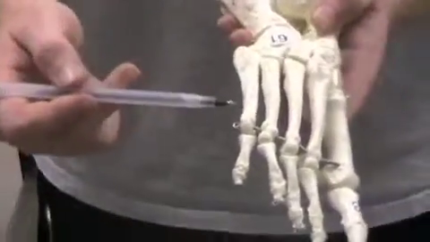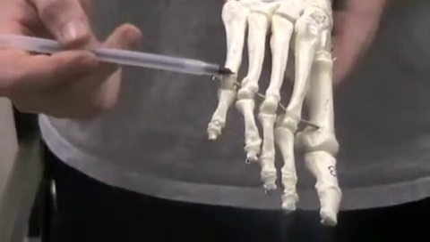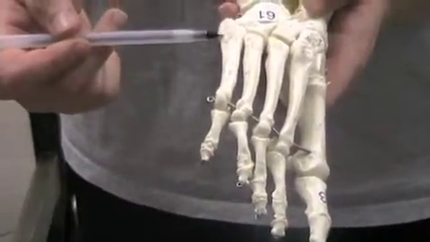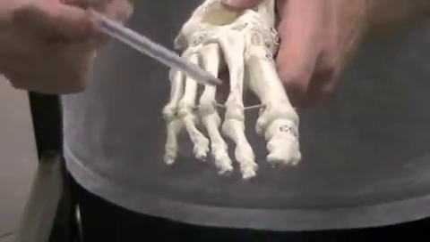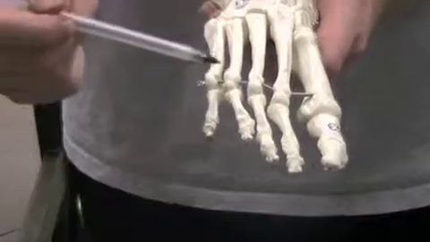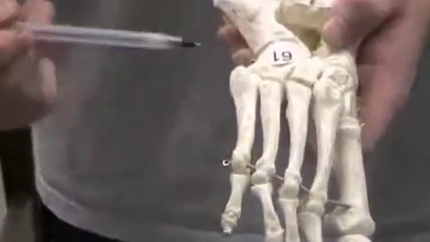Also, this is the head of the tarsal, and this is the base of the tarsal. So each one: head, base of 1, head and base of 2, head and base of 3, head and base of 4, head and base of 5.